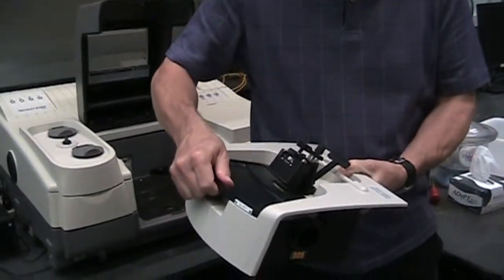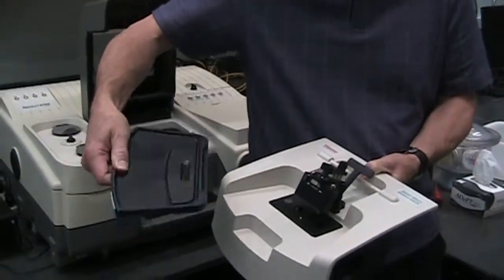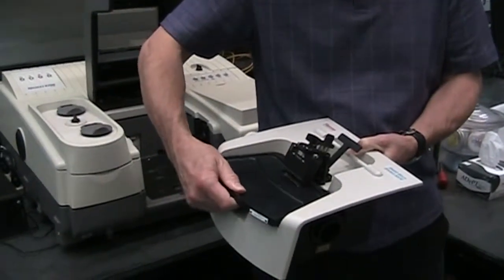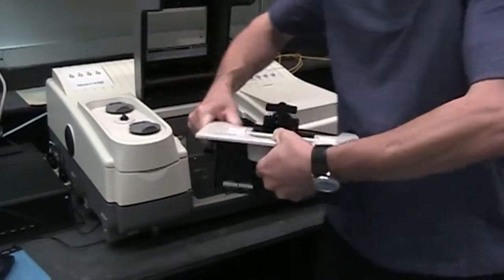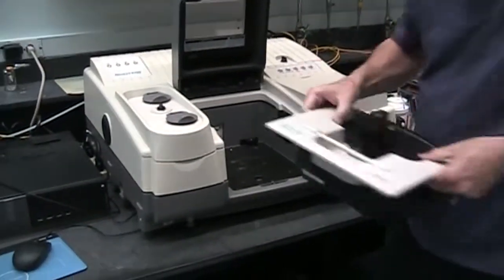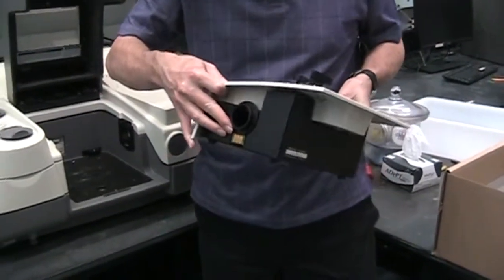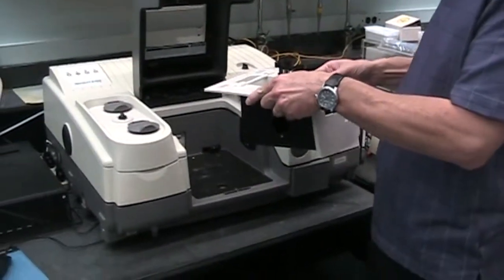If you've used ATR before, you know it involves a crystal. In our case, the crystal is more of a trough, so we'll put the sample in this recess that has a germanium crystal. It fits in like this. Okay, but this simply slides into the spectrometer. As a matter of fact, there's a little key here, or a chip, that can actually read what accessory is inside the instrument.